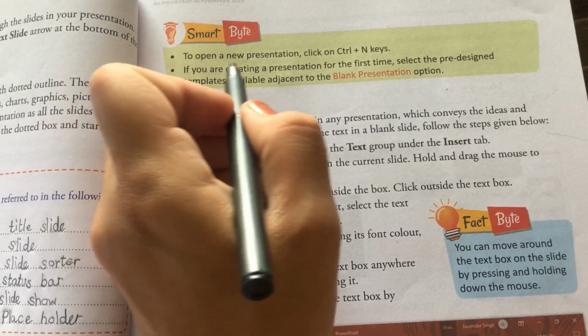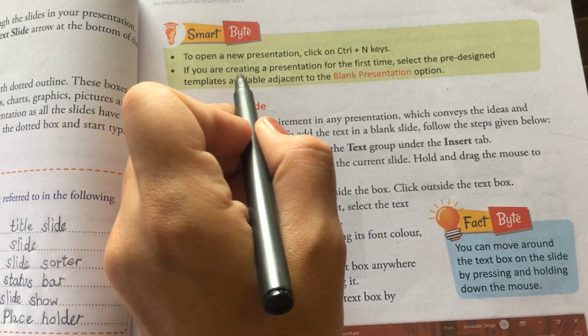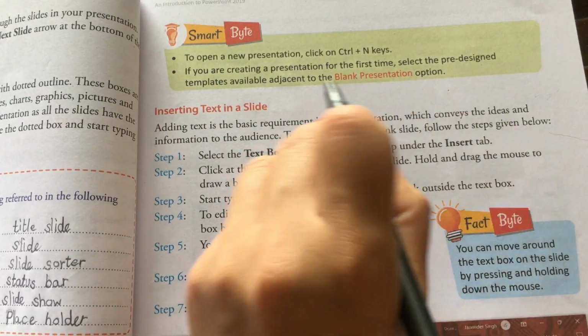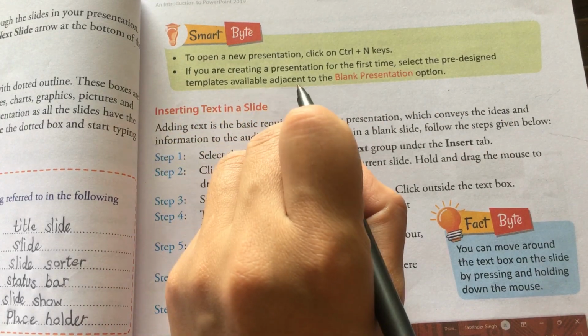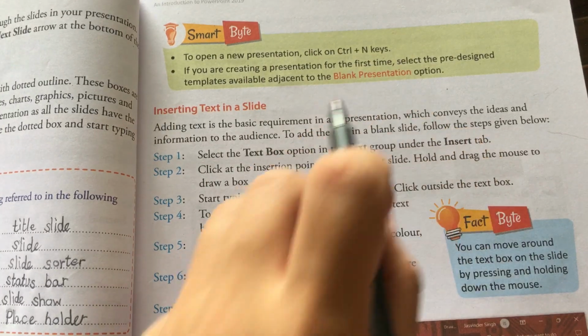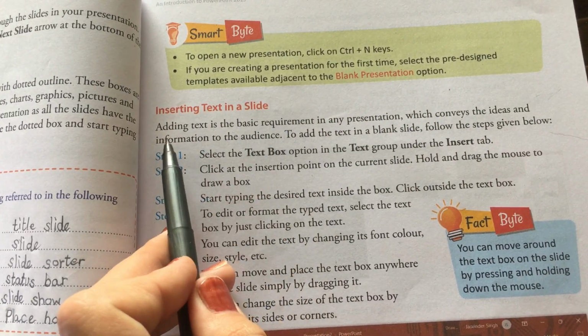To open a new presentation, press the Ctrl+N keys. If you are creating a presentation for the first time, select the pre-designed templates available adjacent to the blank presentation option.